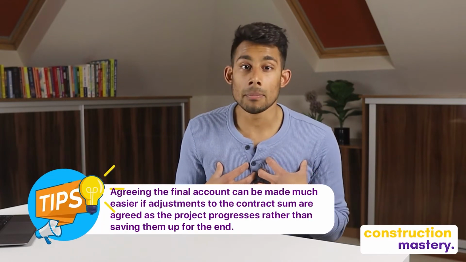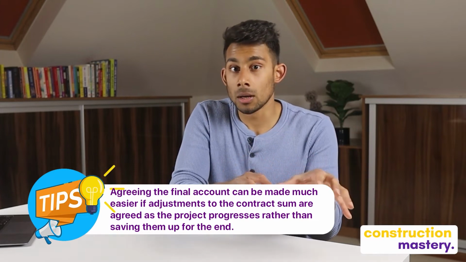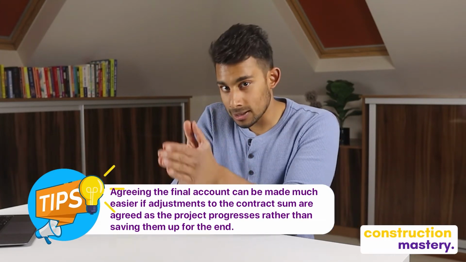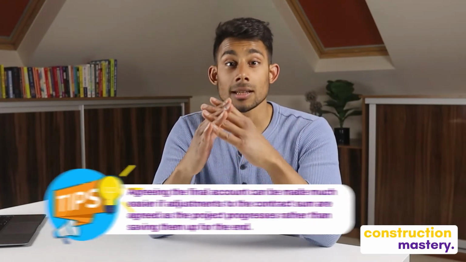Agreeing the final account can be a complicated, time-consuming and adversarial process, and as you are probably aware, can result in many disputes. In my personal experience, agreeing the final account can be made much easier if adjustments to the contract sum are agreed as the project progresses, rather than saving them all up at the end. This is something the NEC contracts really excel at.